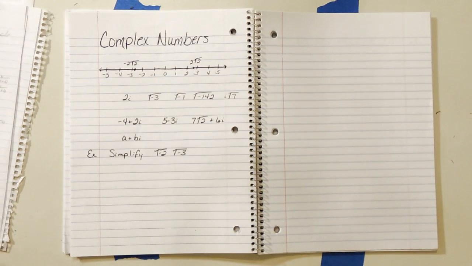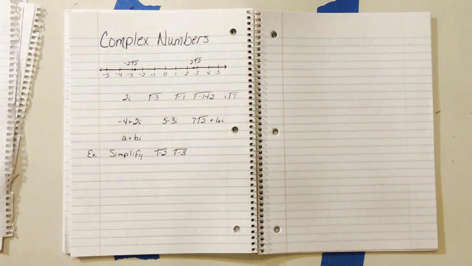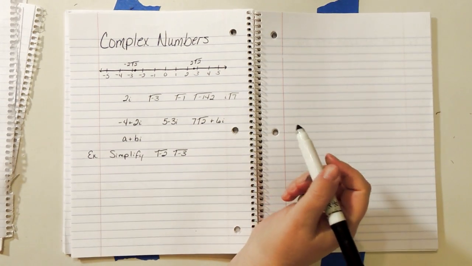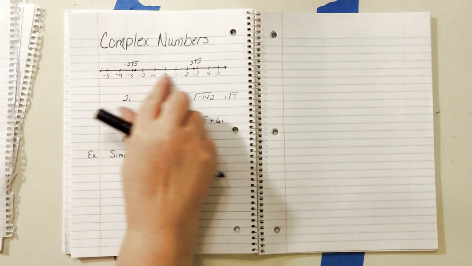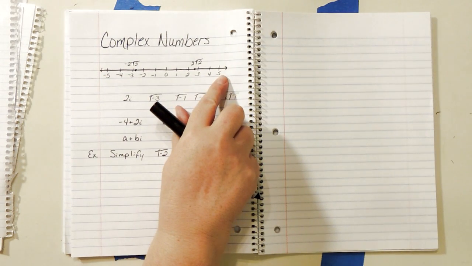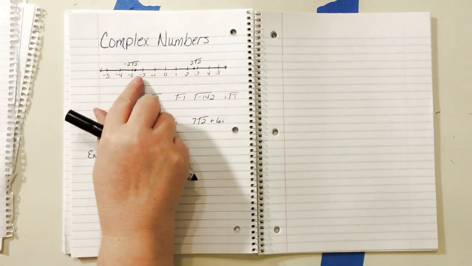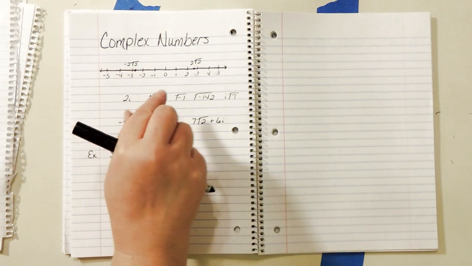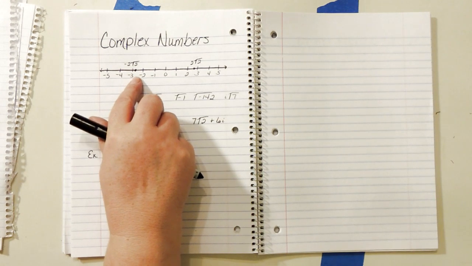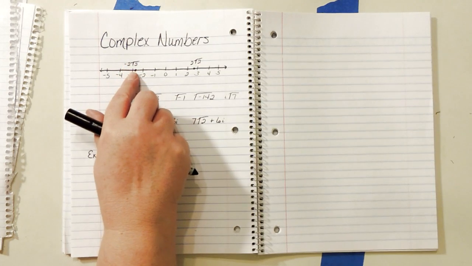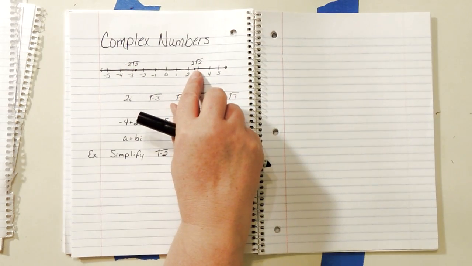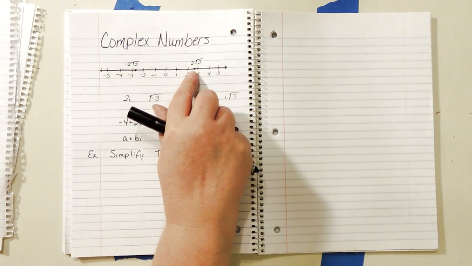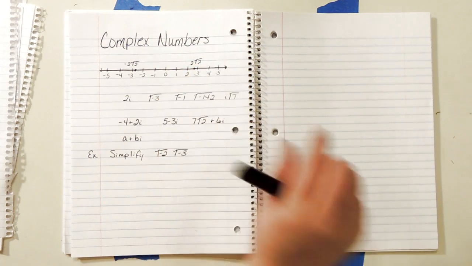Okay, now we're going to talk about complex numbers. We remember that any number that can be graphed on a number line is a real number. So negative 2 times the square root of 2 is very close to negative 3. So we can graph that. 2 times the square root of 2 is still very close to 3, so we can graph that.